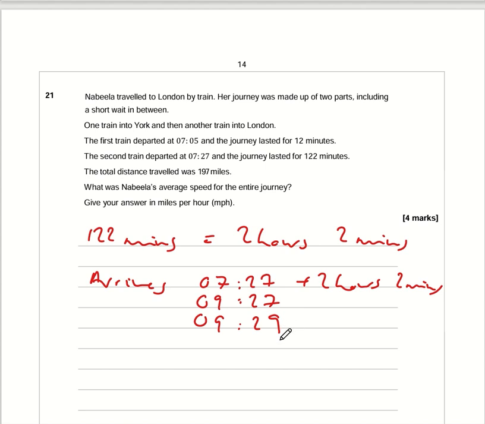Okay, so we want to work out how long the journey lasted in total. If it started at 07:05 and ended at 09:29, we can see to go from 7 to 9, that's going to be 2 hours, and to go from 5 to 29, that is 24 minutes.